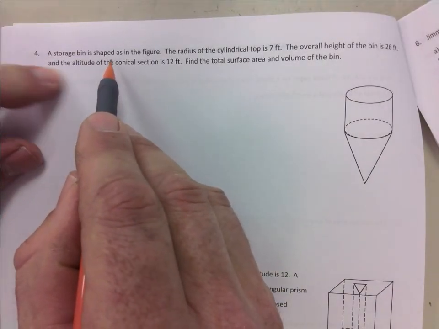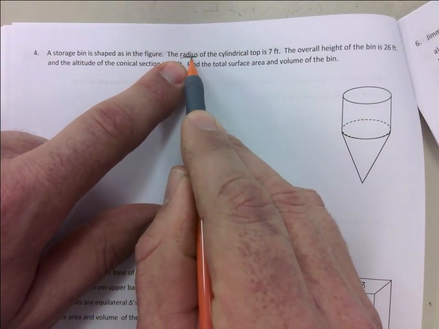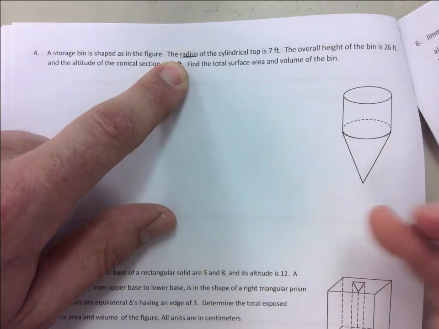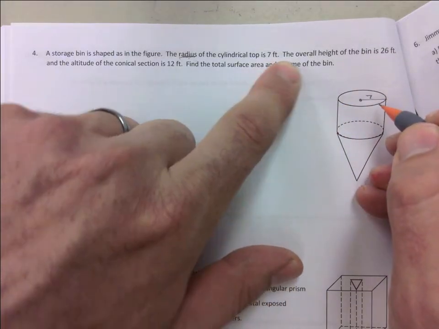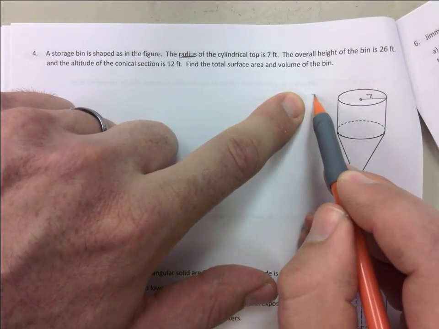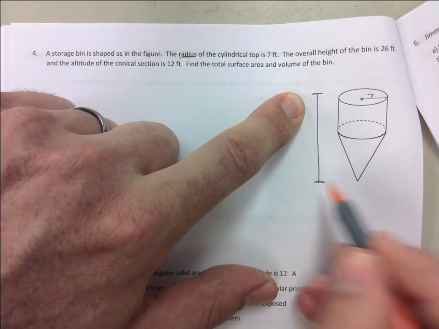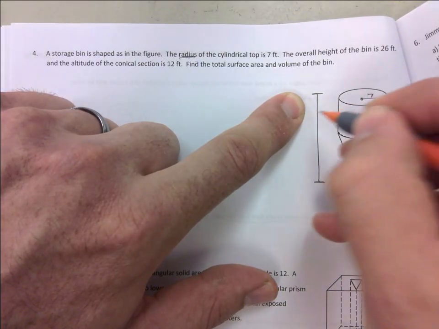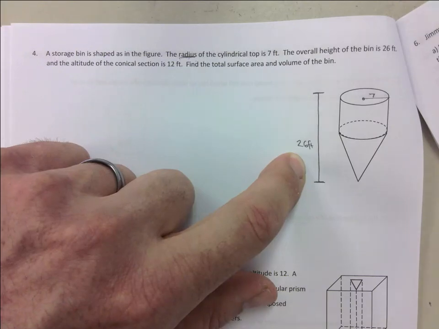The storage bin is shaped as the figure. Please read carefully. Is it radius? Is it diameter? What are they giving me? The radius of the cylindrical top is 7 feet, so you know that from the center to the side is 7. The overall height of the bin is 26 feet. What does that mean overall? It means the whole thing from top to bottom. If you could, you would go right in the center of this thing, from top to bottom, but I'm going to do it off to the side.